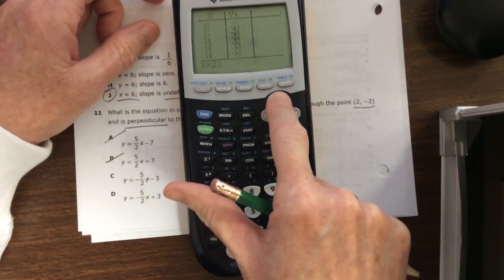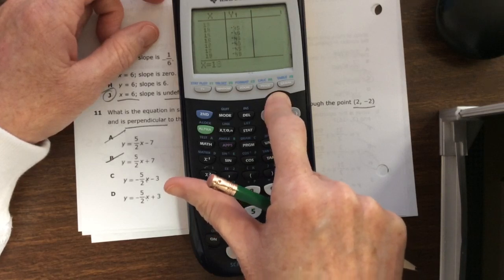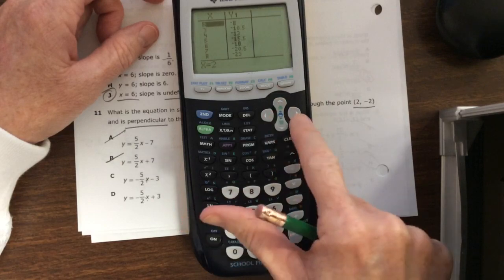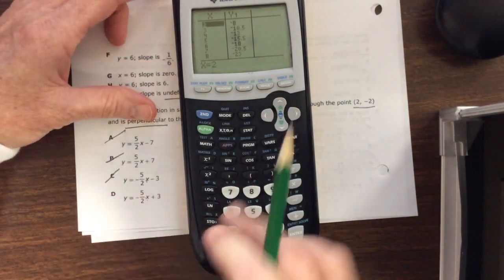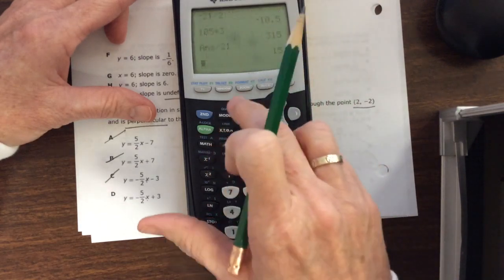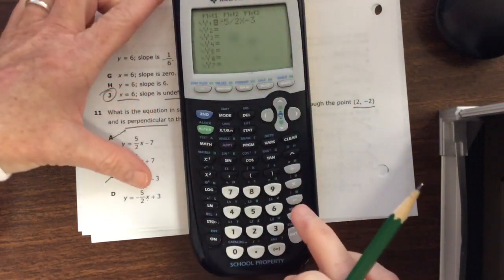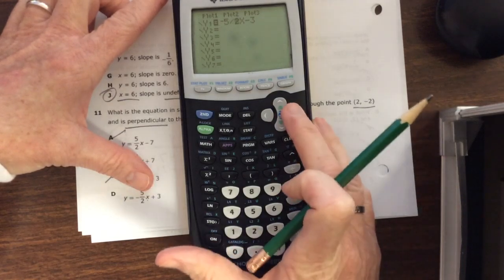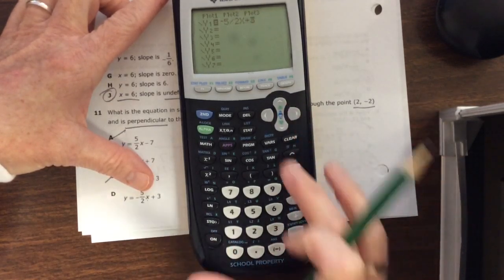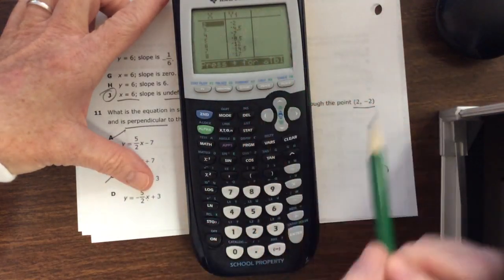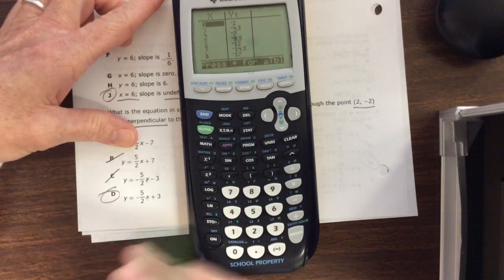So when x is 2, let's see if y is -2. It is not. So let's look at the next one. Y equals, and we're going to put in -5 over 2x plus 3. We're going to hit second table, and when x is 2, y is -2. So your answer is D.